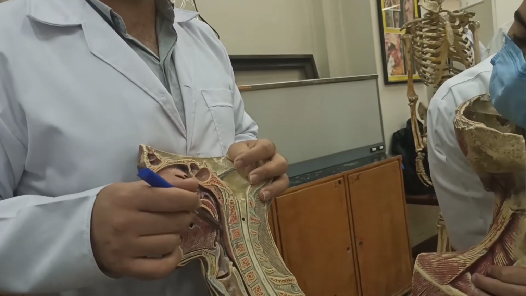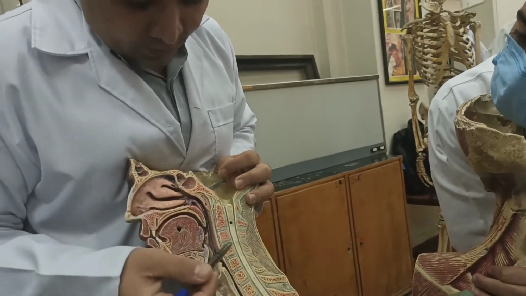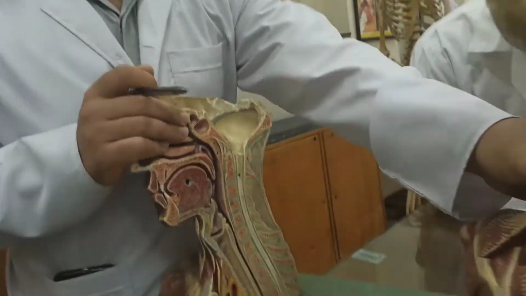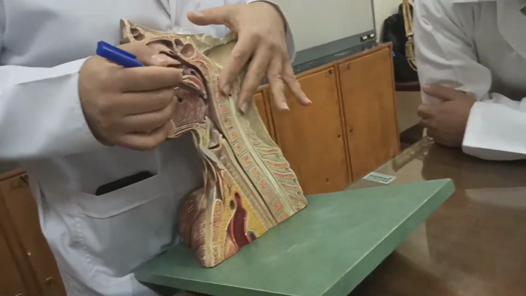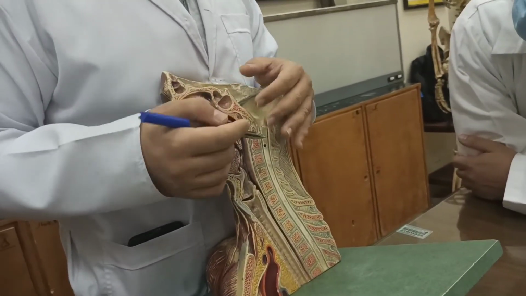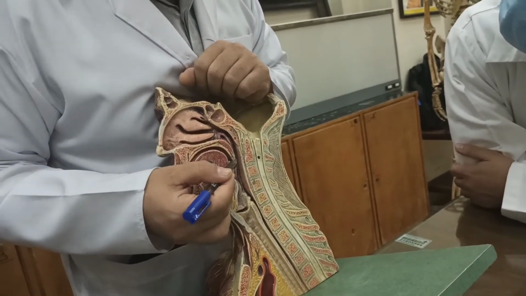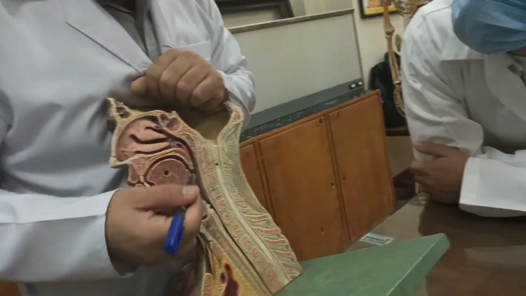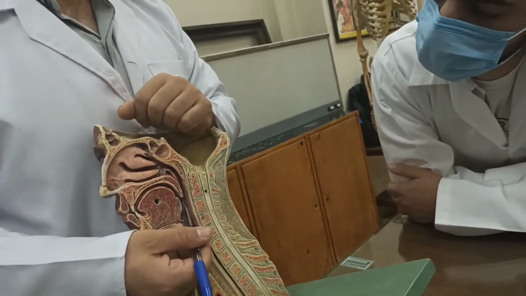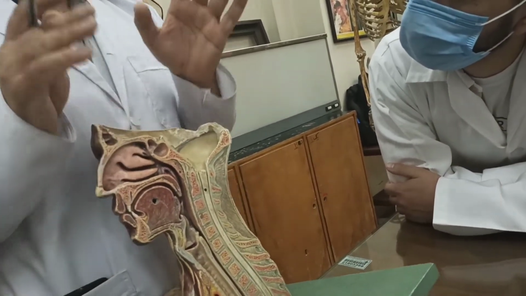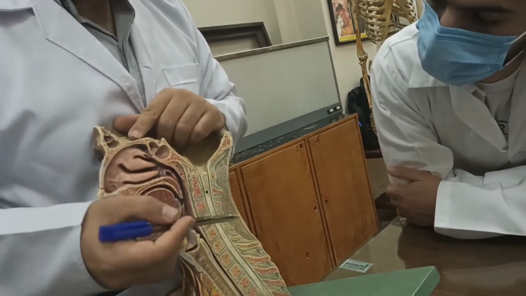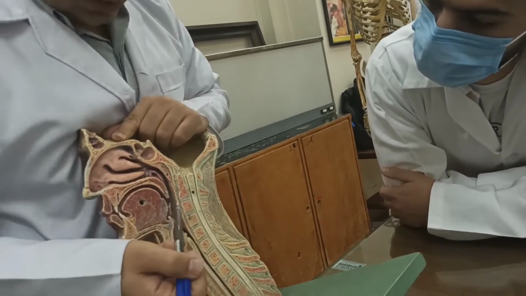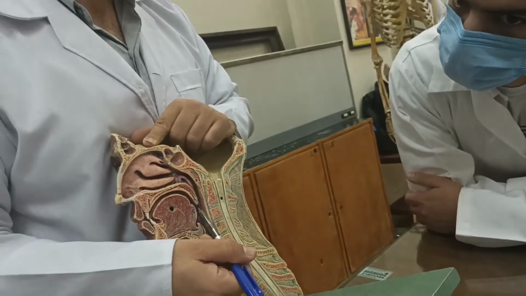At the oropharynx, we have two important structures. In these two models, please give the model to your classmate. In this model, we can see a projection just inferior to the tip of the uvula. Look at this model. Actually, we have another tonsil on each side of the oropharynx. This structure is the palatine tonsil.